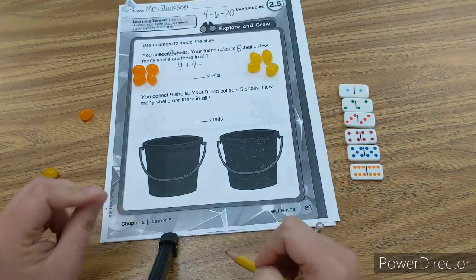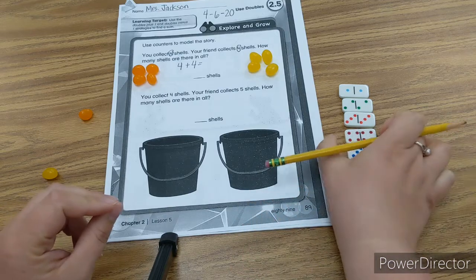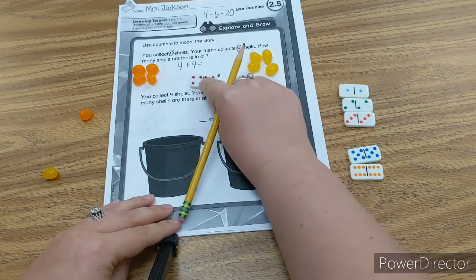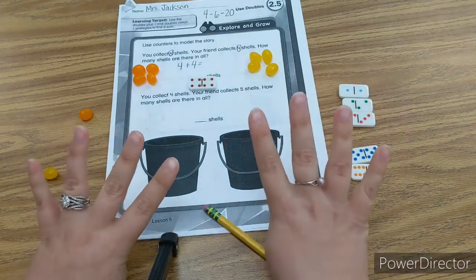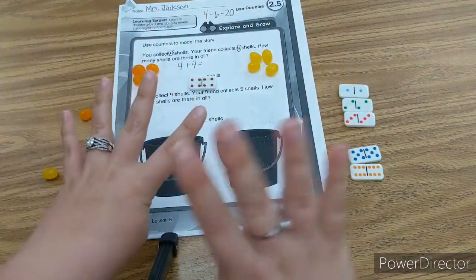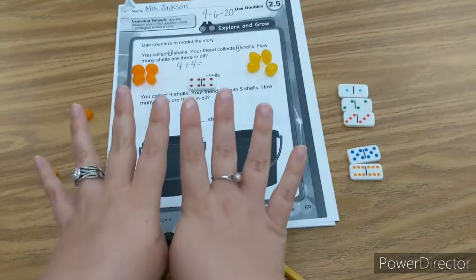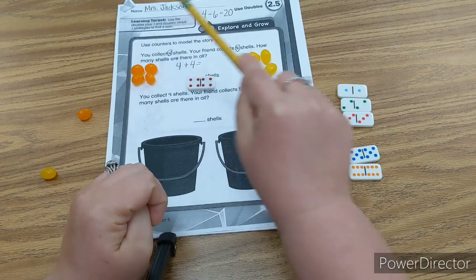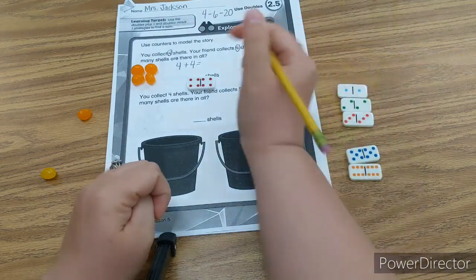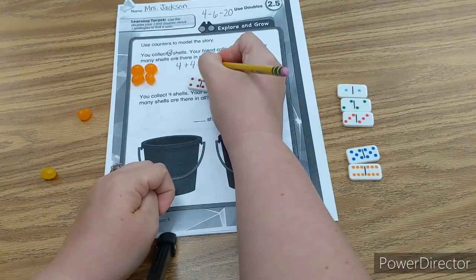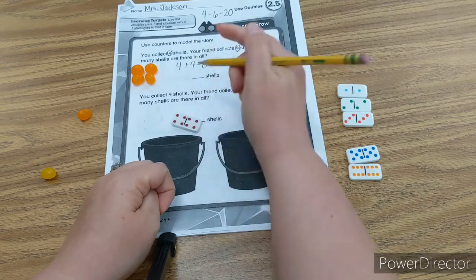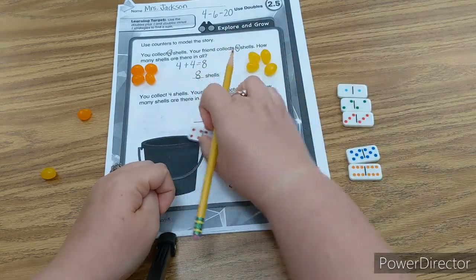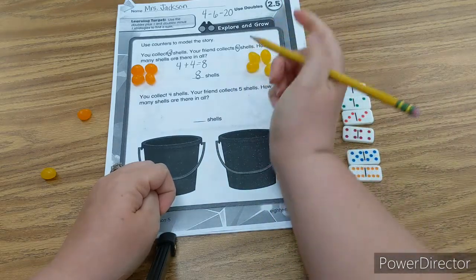That's one of my doubles. So I need to start learning my doubles pretty quick. So here we go, 4 and 4 make 8. If you're still unsure, double check by counting. 1, 2, 3, 4, 5, 6, 7, 8. 4 and 4 make 8. There are 8 shells.